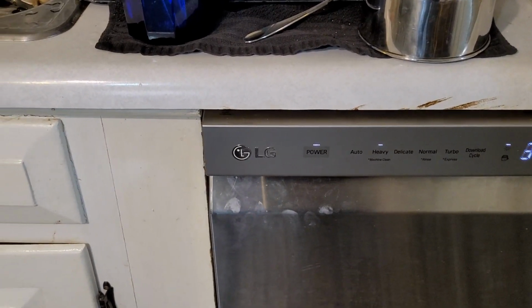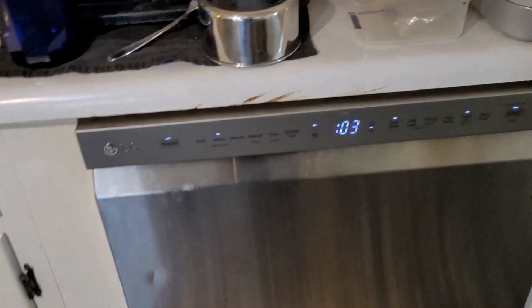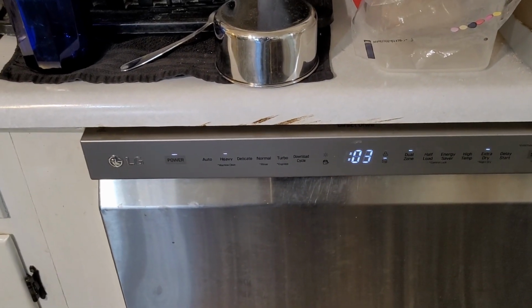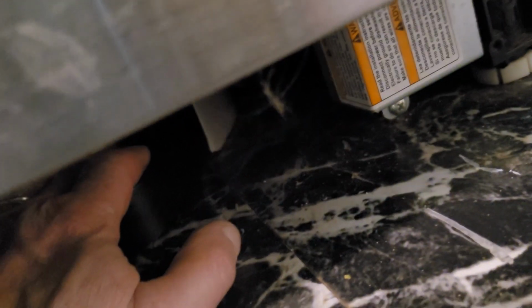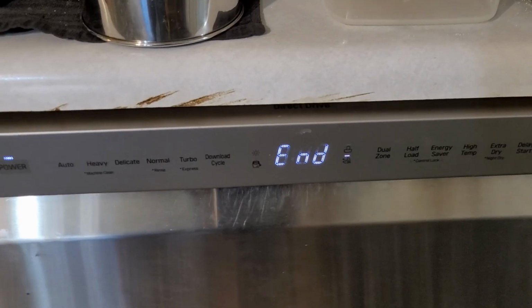Okay, I can almost close this video for this time around. She made it through her cycle. She's got 3 minutes left. But unfortunately, this thing here is still leaking around the seal. I screwed up because I pulled that out. I shouldn't have. But anyway, she made it through. Let's see how long it lasts. That's it. She's done.